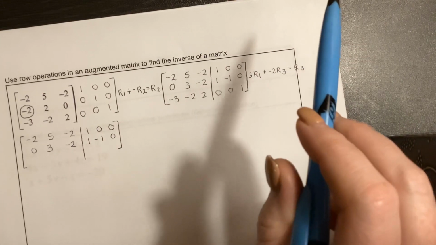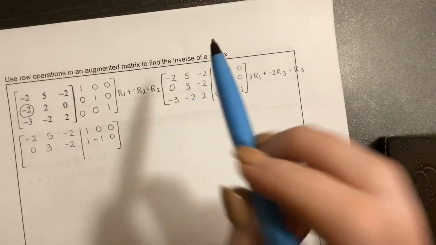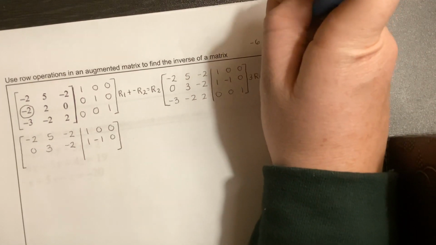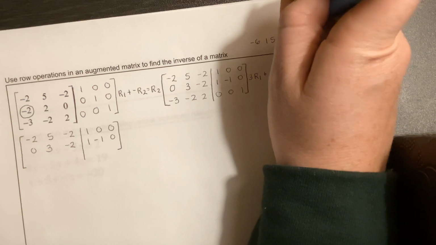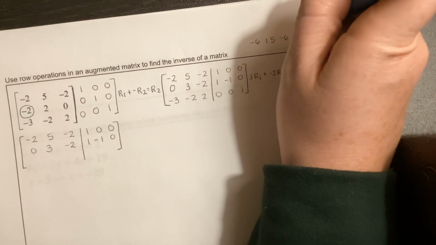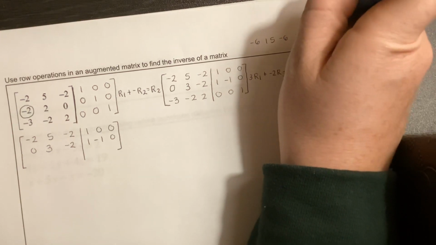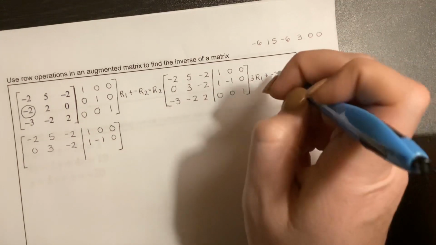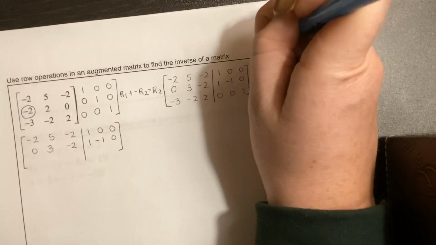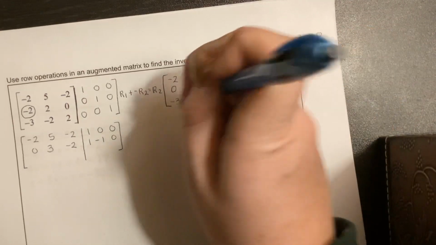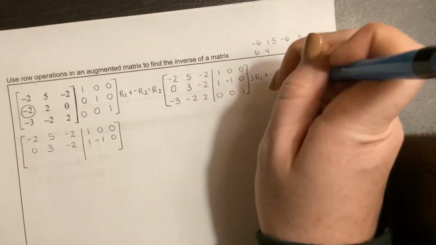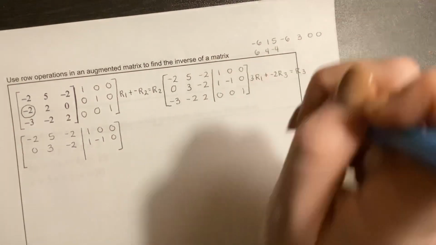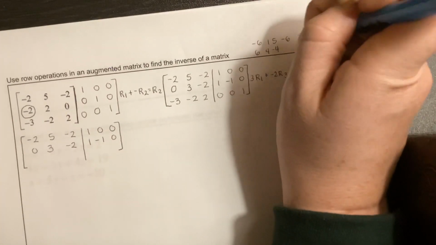If I do 3 times R1, that's going to give me negative 6, positive 15, negative 6 again, then positive 3, 0, 0. And then if I do negative 2 times this one, negative 2 times negative 3 gives me positive 6. Negative 2 times negative 2 gives me positive 4. Negative 2 times positive 2 gives me negative 4.